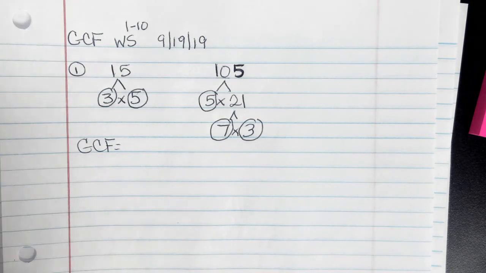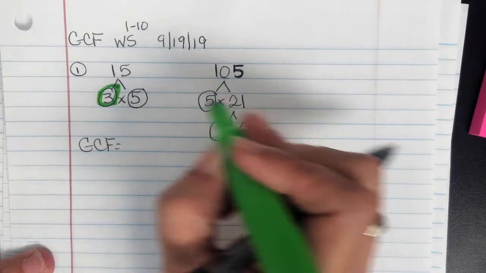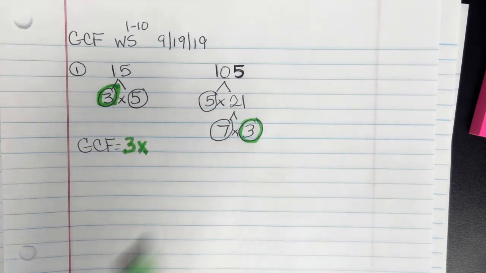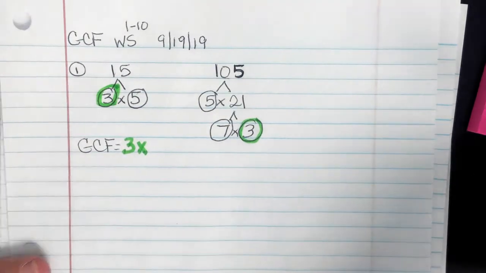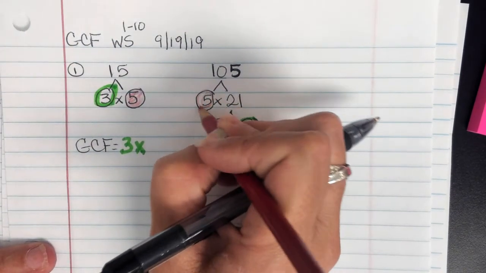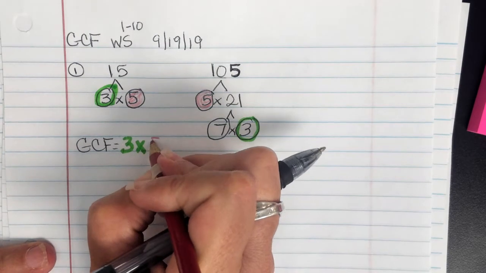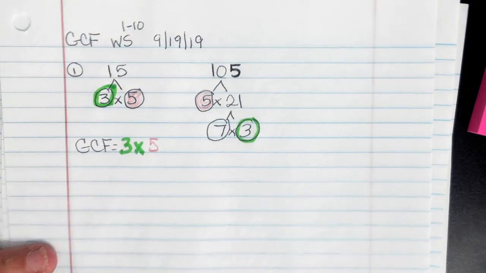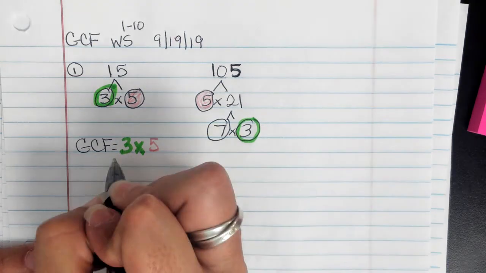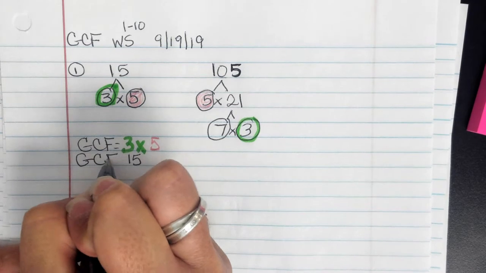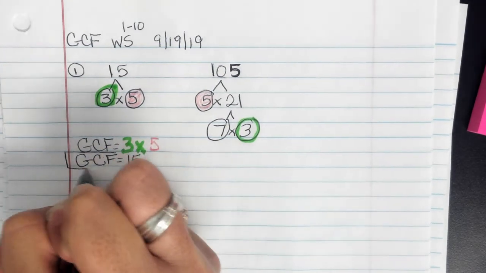Okay, I see a 3. And I see a 5. You don't have to do the color thing. I'm just being silly. But if it works, use it. Now, make sure you multiply them. That's going to be the key. 3 times 5 is 15. And so our GCF is 15.